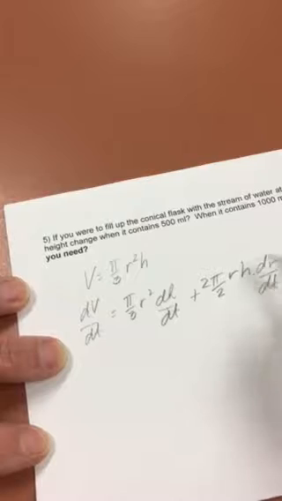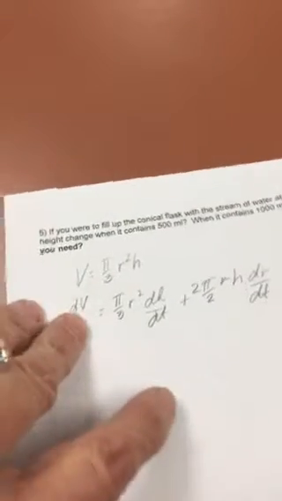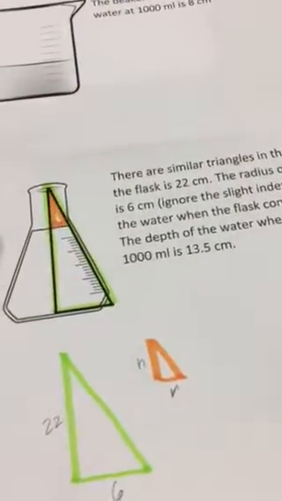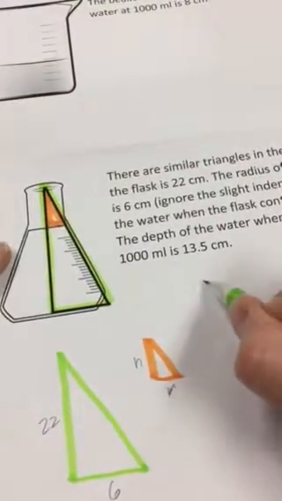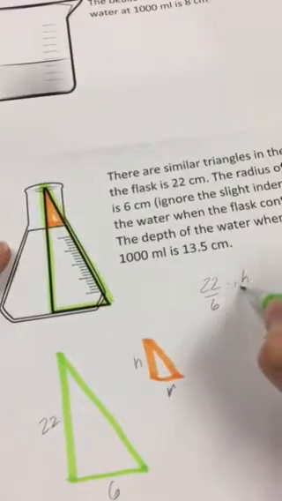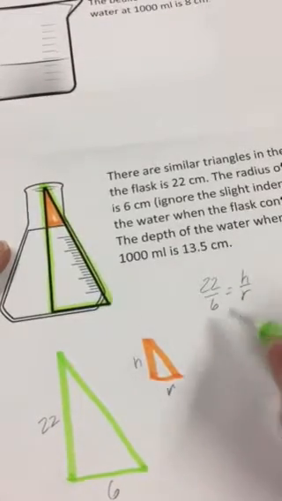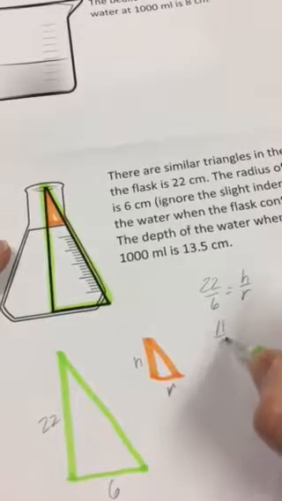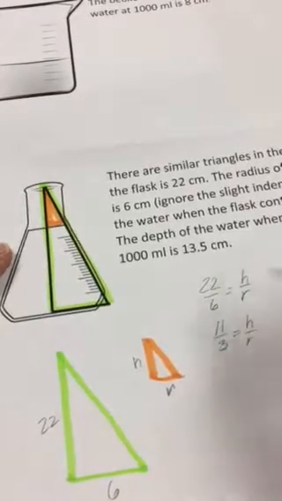Okay, now I need to know what the radius and the height are, as well as I've got this dr dt that I'm not looking for, so I'm going to have to find another relationship so I can make a substitution for that. I'm going to go back to this information that I gave you yesterday, and I'd ask you to set up a proportion, and I'm going to use that proportion. Let's reduce that. 11 over 3 is equal to h over r.